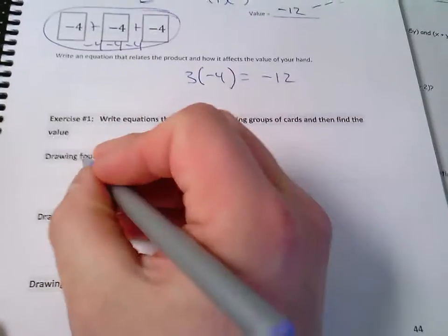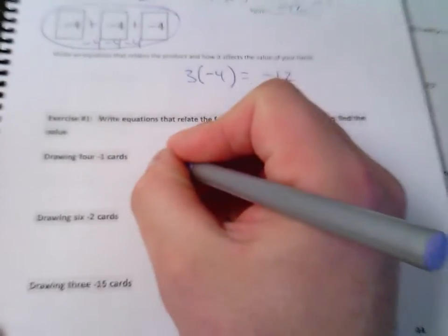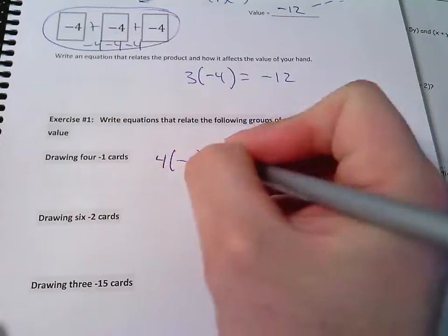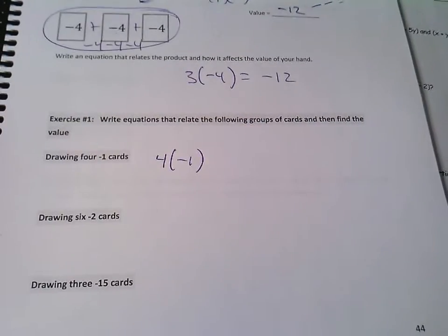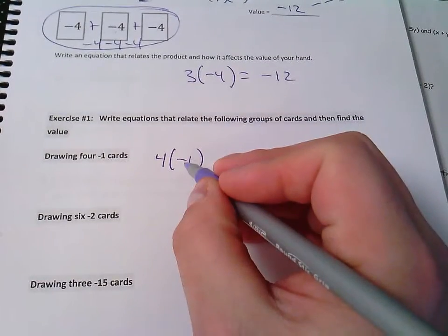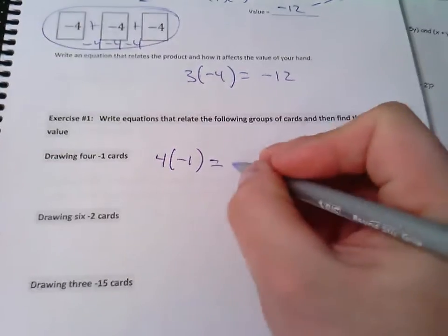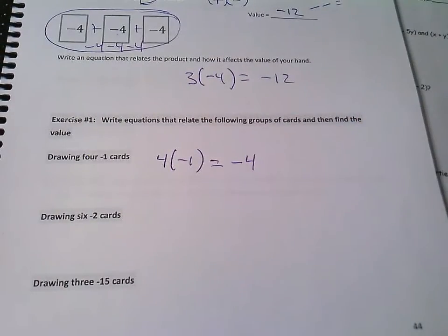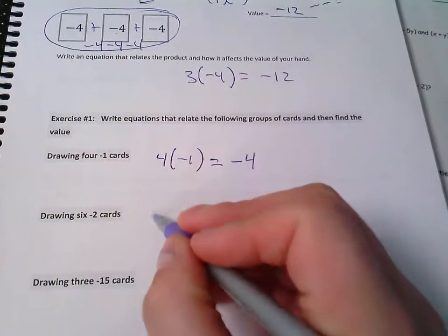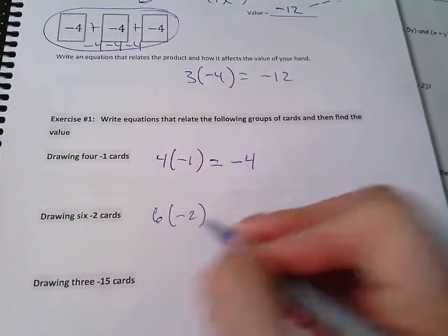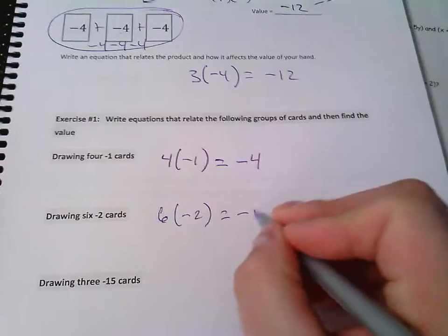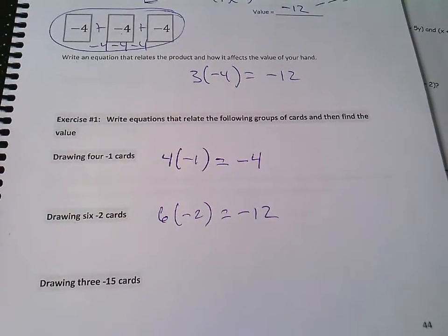Okay. If we draw 4 negative 1s, well, that would be 4 times negative 1. Right. If I draw a negative card, the value will decrease. Drawing 6 negative 2s would be negative 12.